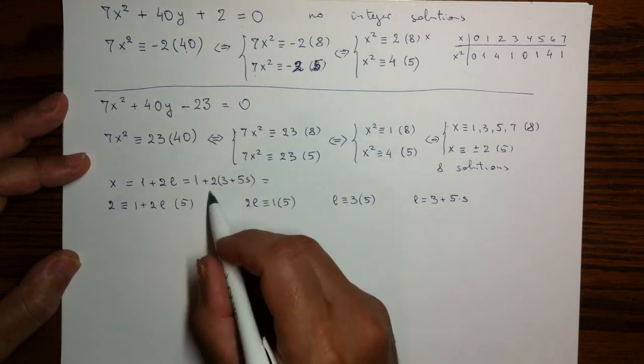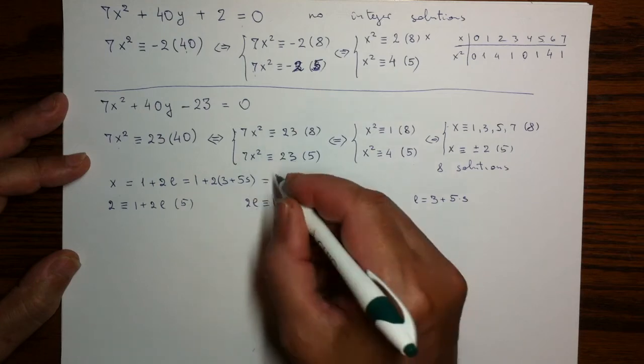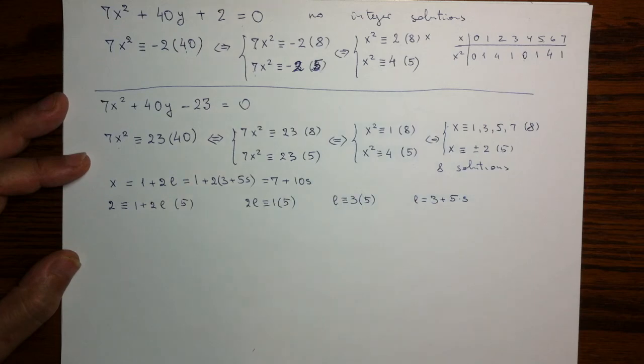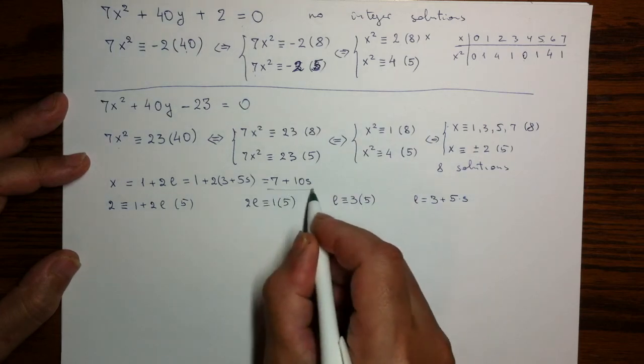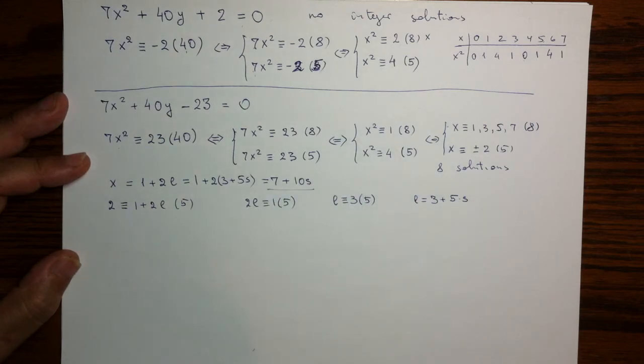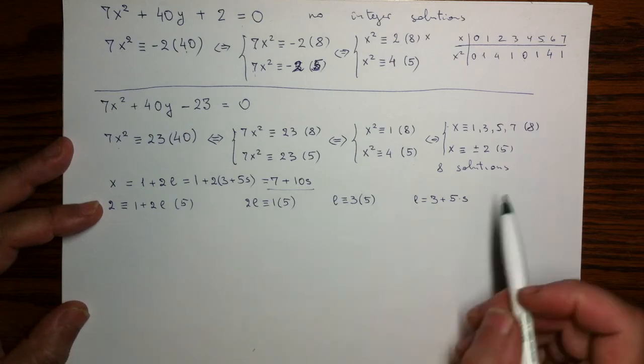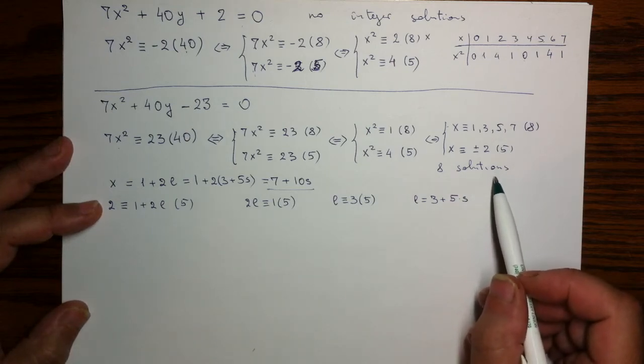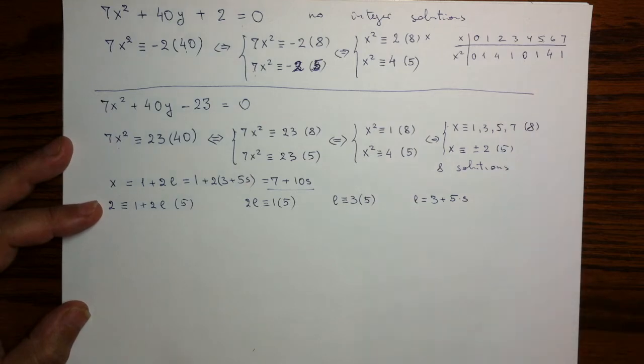So that is 1 plus 6, 7, plus a multiple of 10. That is the first arithmetic progression. The second will be when x is negated. So really I'm going to have 8 arithmetic progressions getting glued into 2.